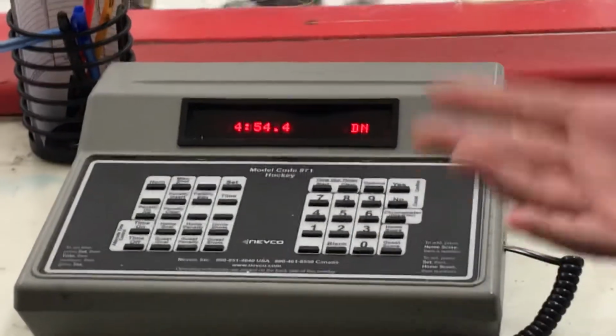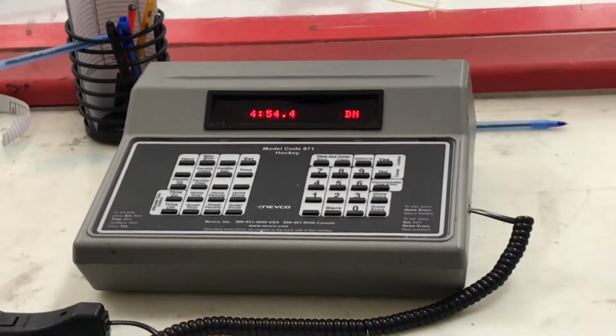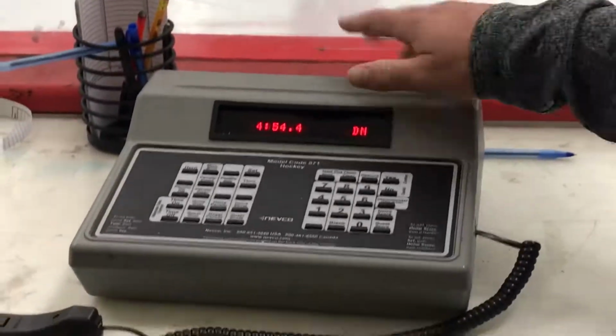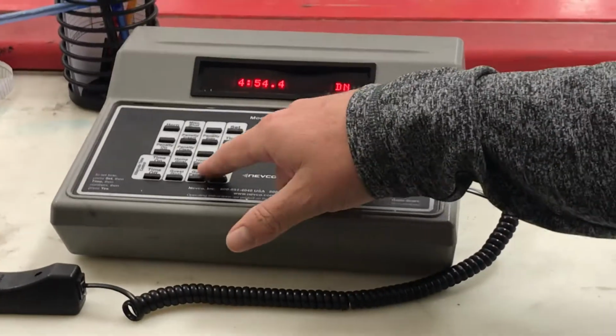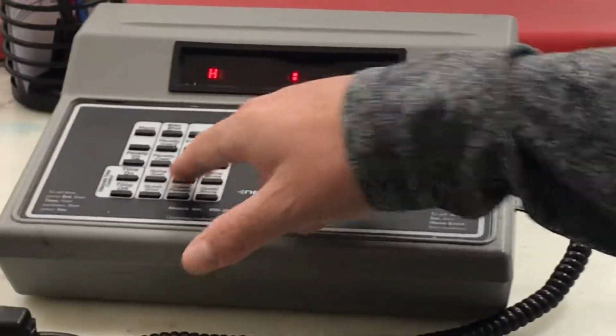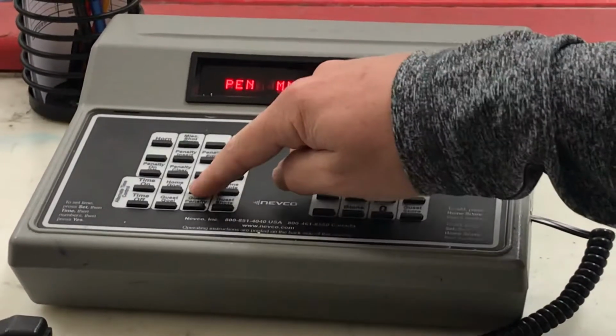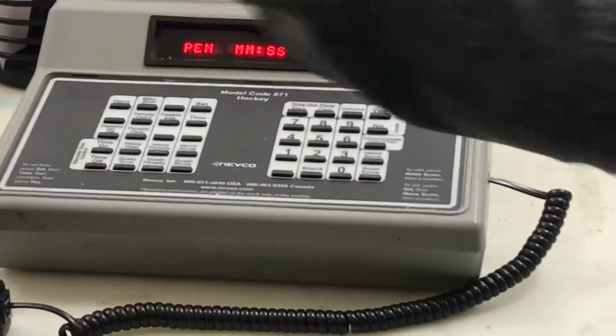Penalties. This is the one where people really get slowed up, and there's also a direction sheet right here for you too, if you need it. So with penalties, you look over here. If the home team takes a penalty, you click home penalty. See how it shows that set. You can do set because it's time. Anytime you do time stuff, it's always set first.